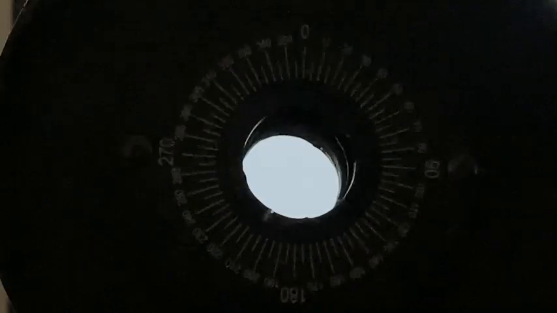As I rotate this, I'm getting the light changes. Because as it turns out, the light from a computer monitor is actually polarized. So as I rotate this, it goes from light to dark and back again.